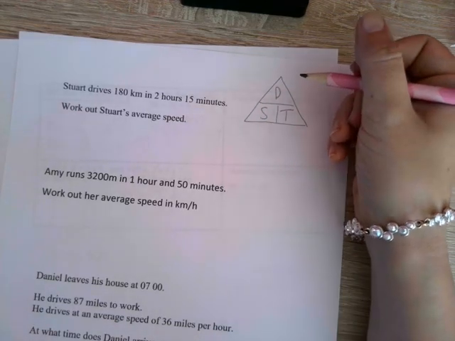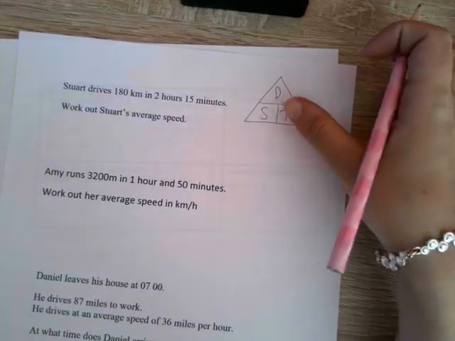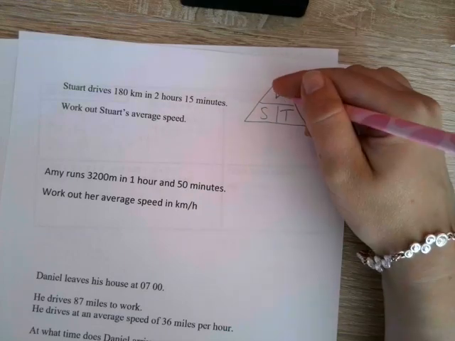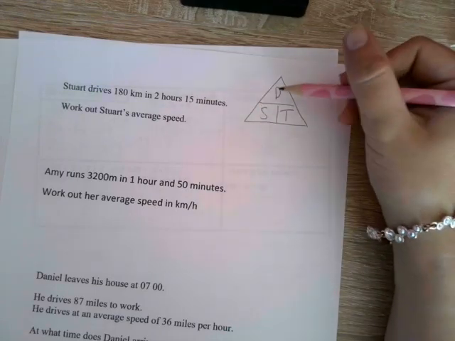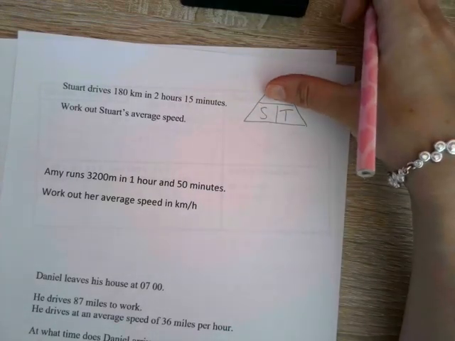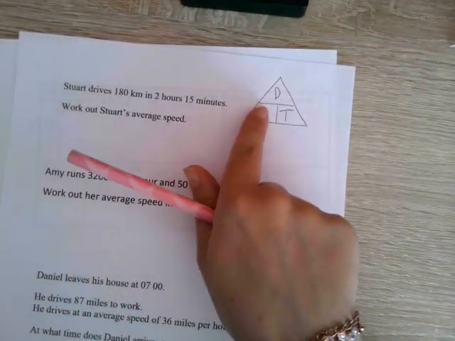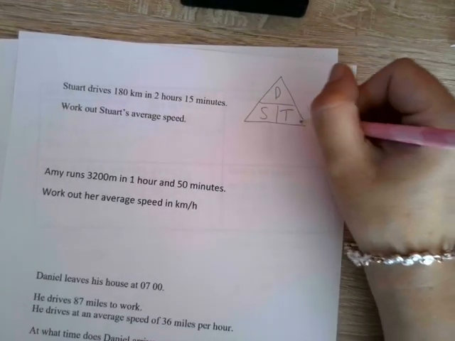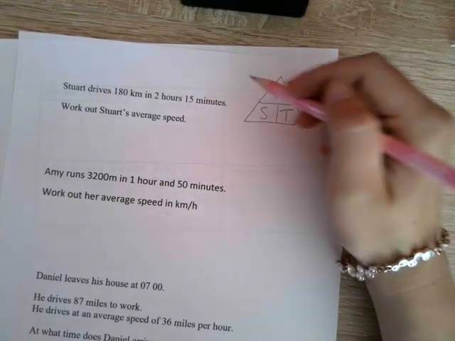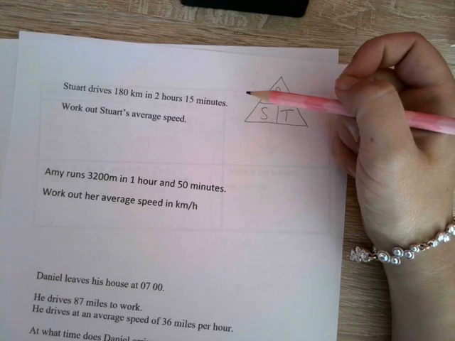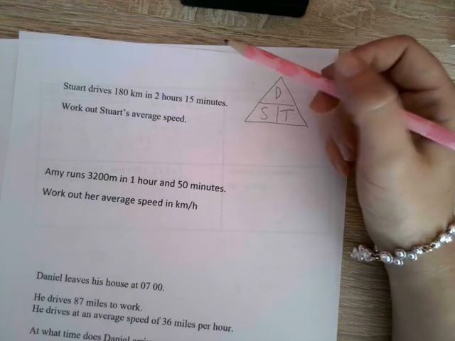So just a quick reminder that if you're trying to find, for example, the time, if you cover up the t, then you've got to do d divided by s. If you're trying to find the distance, you would cover up the d, and then that means you've got to times the speed and time together. And if you're trying to find the speed, cover up the s, and you need to do distance divided by the time taken. So the questions today just involve a little bit of extra work.